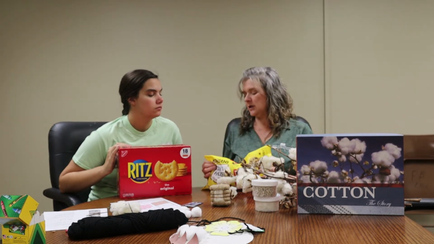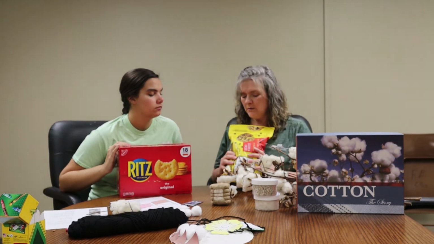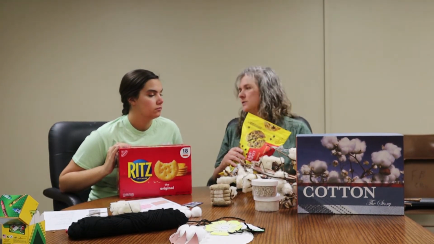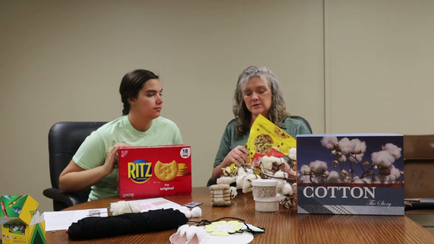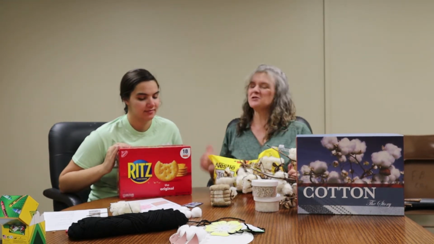Just so you know, the government has approved cottonseed to be used for other food products. So that's going to be an up and coming thing, probably in the next few years. You'll probably see more products with cottonseed oil and be able to sample some of those other things out there. But in the meantime, we get to have some yummy chocolate chips and some Ritz crackers.